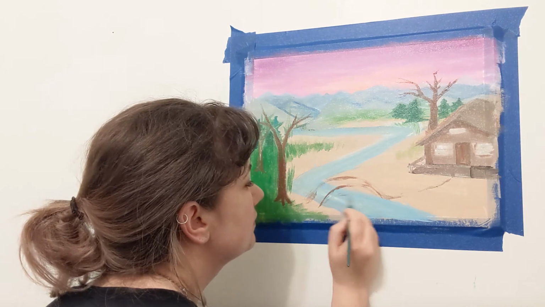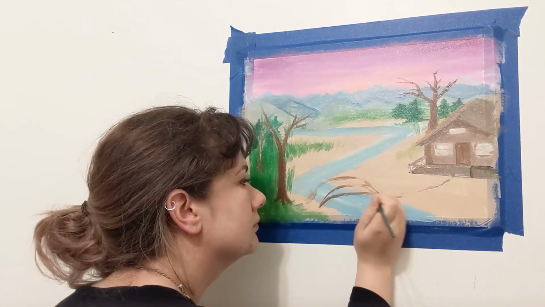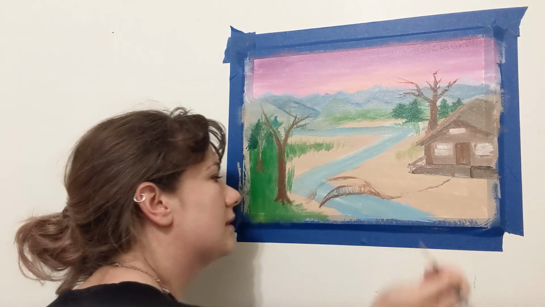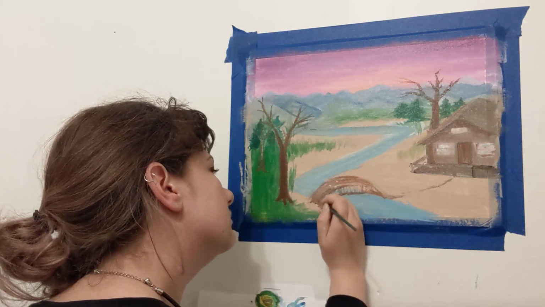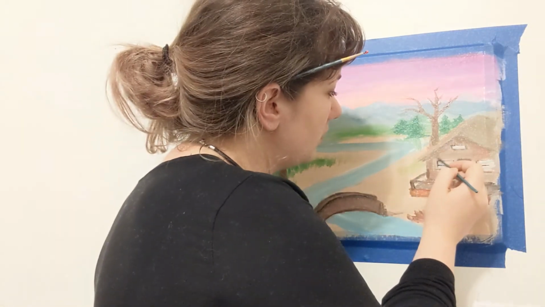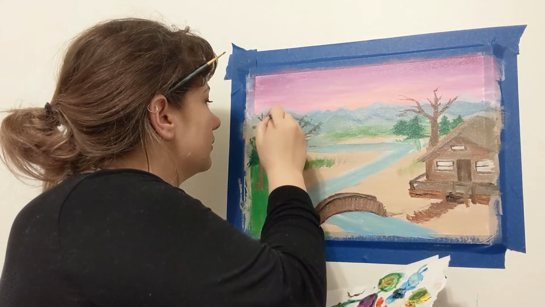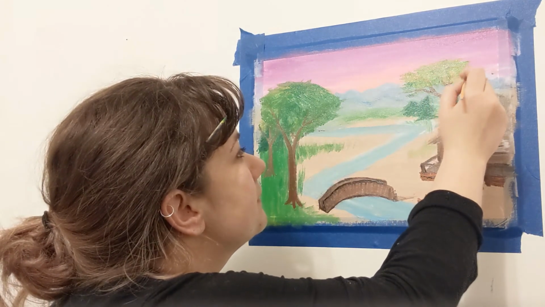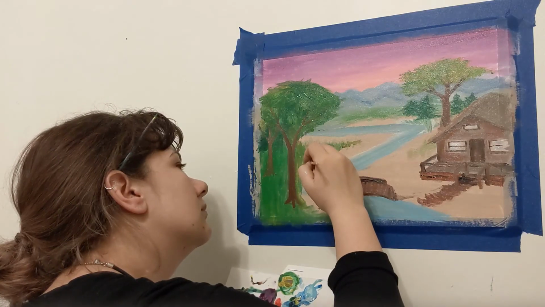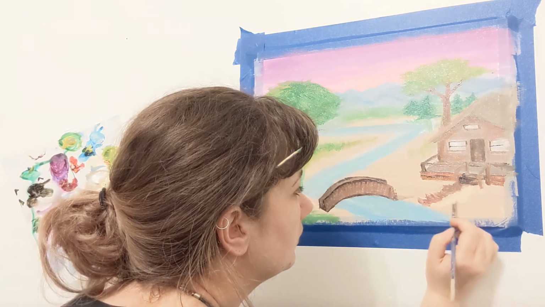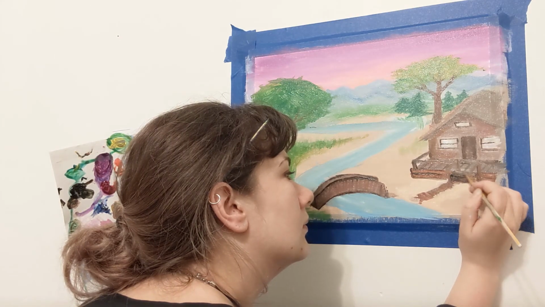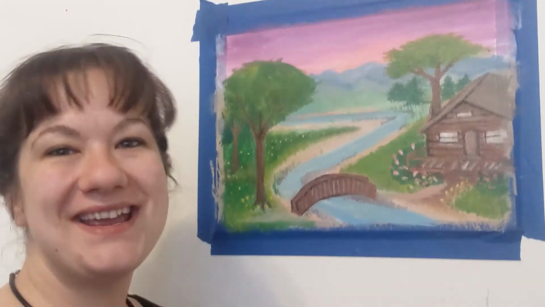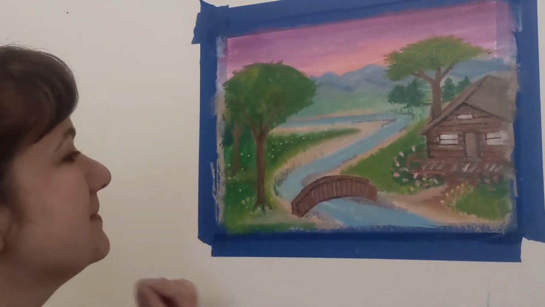So just do whatever inspires you. And there are rules to help you along the way, but listen to your heart. Just filling in the trees a little bit here. All right, and here's the finished product. I added a few flowers and some rocks here.